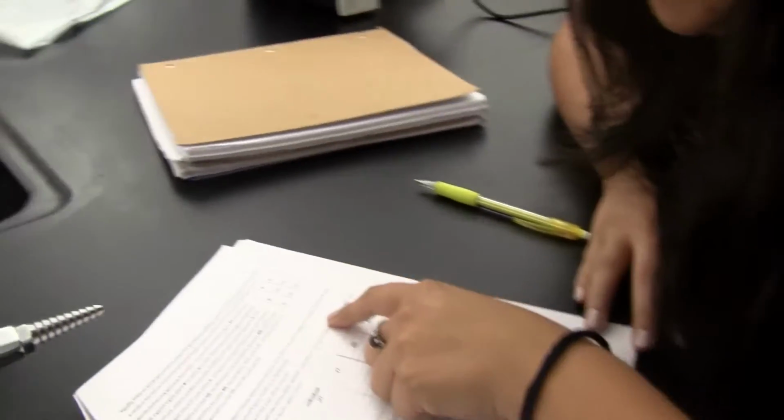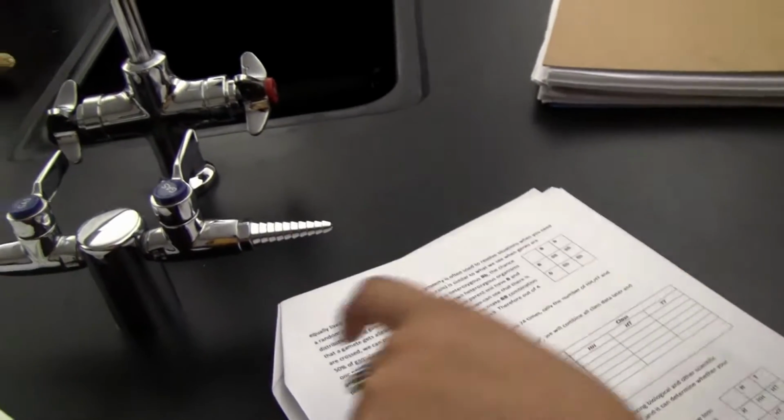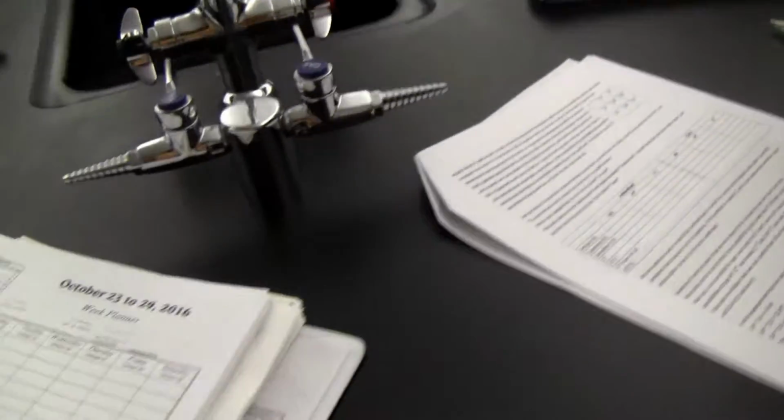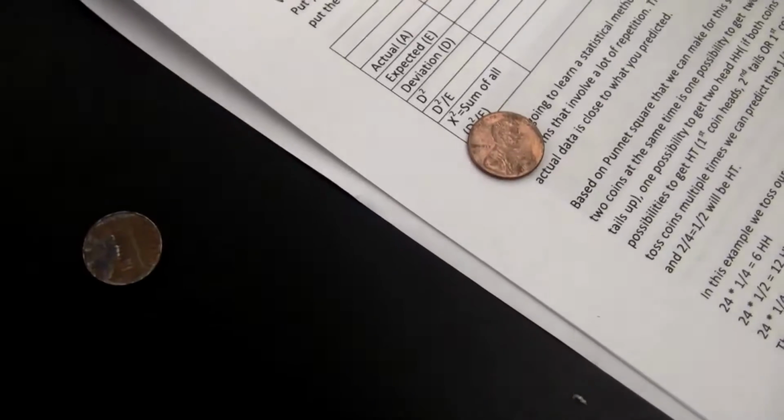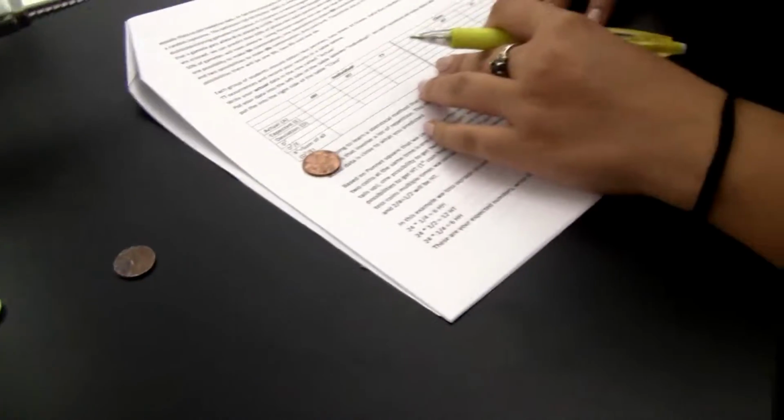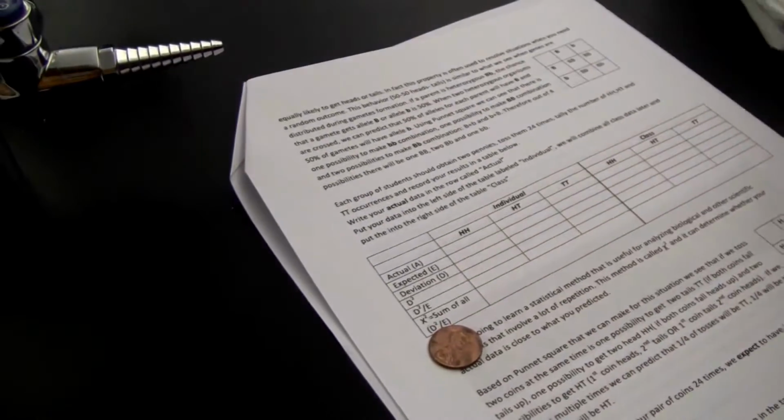So we have to toss them 24 times. Both of them at the same time? Yeah. And then we'll see if it lands on heads, tails, or tails. Okay, so we each take turns doing that? Cool. Here we go. Heads, tails. Heads, tails. I guess just tally. Should we make the tally here or be neater about it?